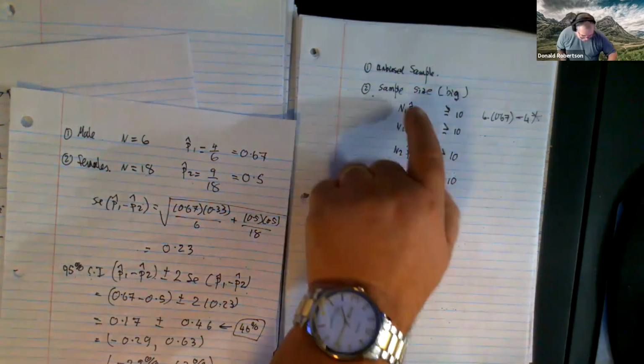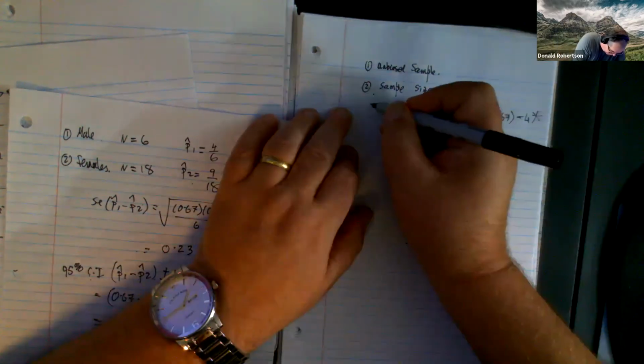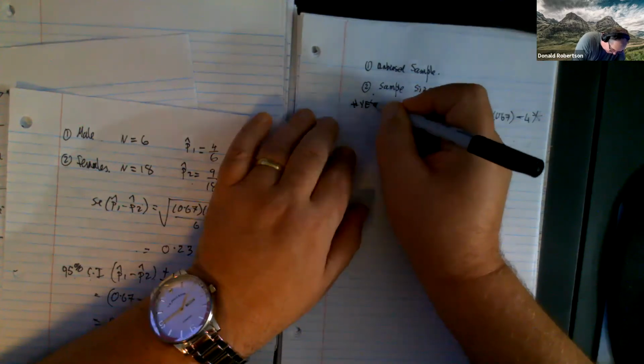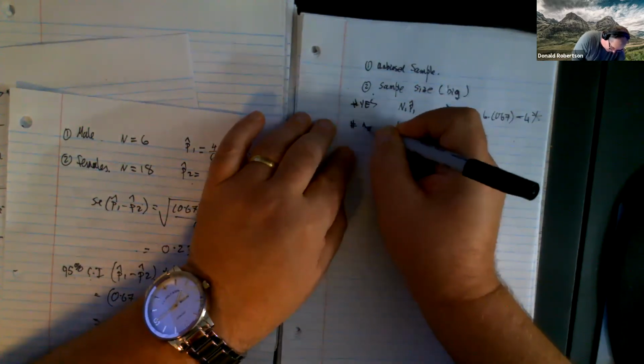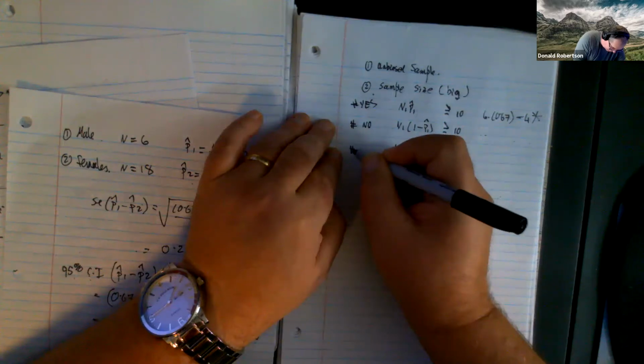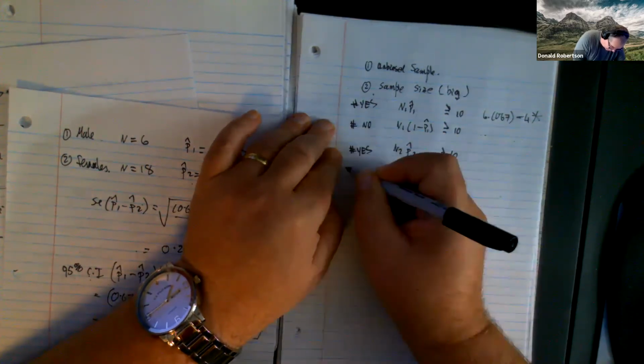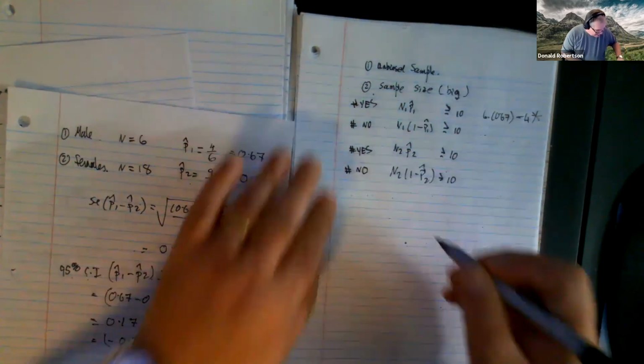If you're wondering what these numbers are, this is the number of people who said yes, and this is the number of people who said no. And this is the number of people who said yes from the second population, and this is the number who said no. So you must have at least 10 people to say yes and no to whatever the question is. Are you going to vote for candidate A? There must be at least 10 people who said yes and at least 10 people who said no. And that's what question 3 is all about.